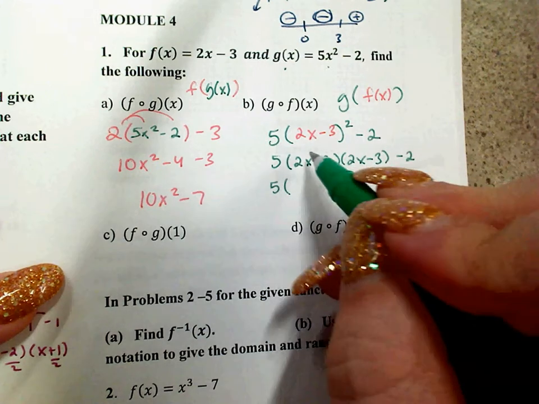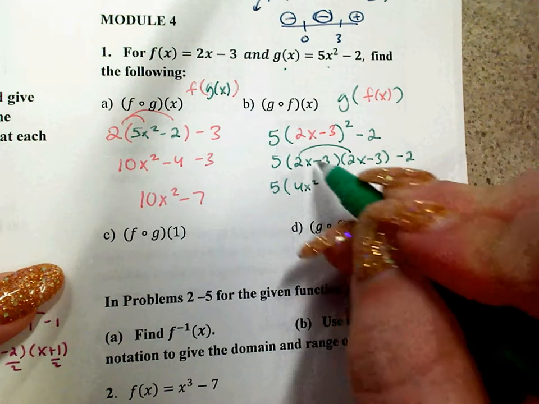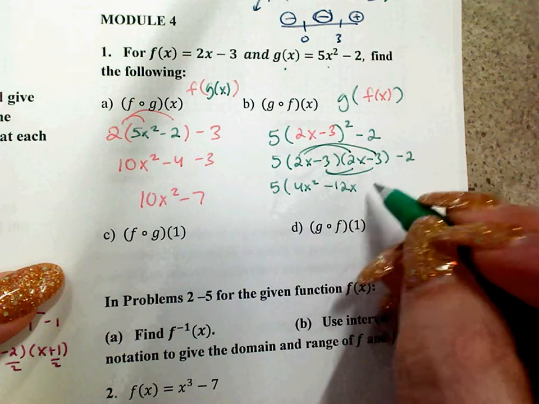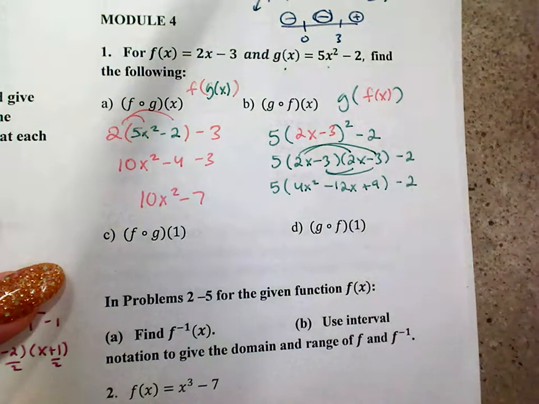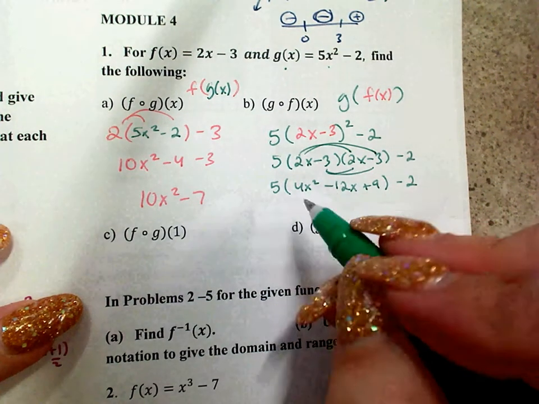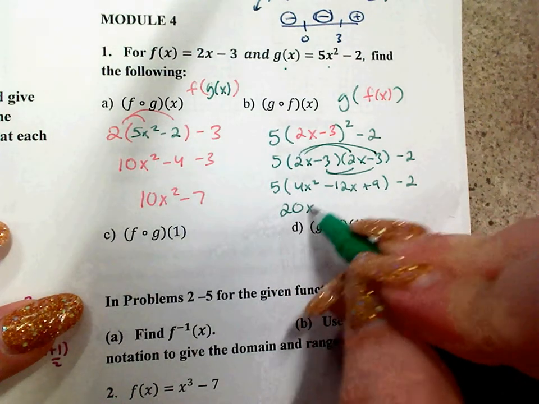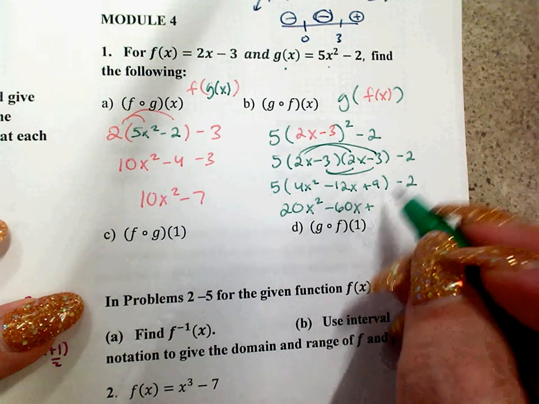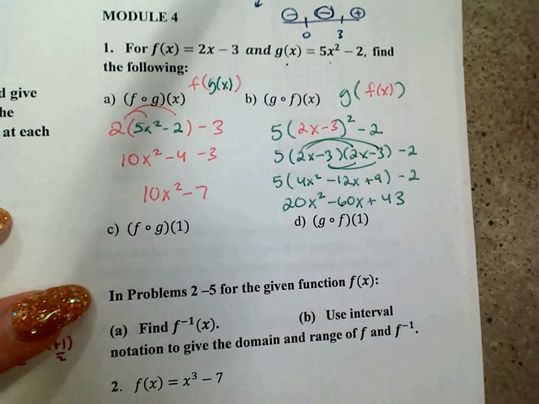I'm going to expand that. I get 4x squared minus 6x is minus 12x. And then plus 9 minus 2. And then we're going to distribute the 5 and then add the constant at the end, or subtract the 2. So that's 20x squared minus 60x plus 45 minus 2, so plus 43. And that would be my answer.